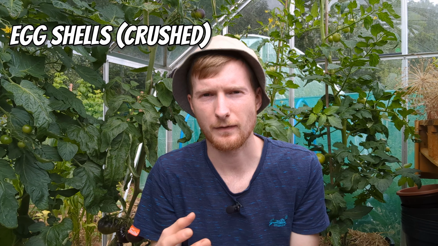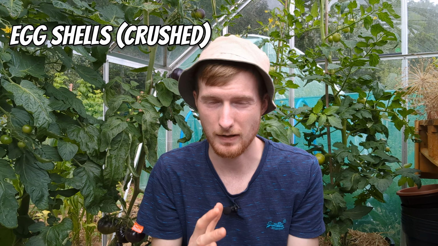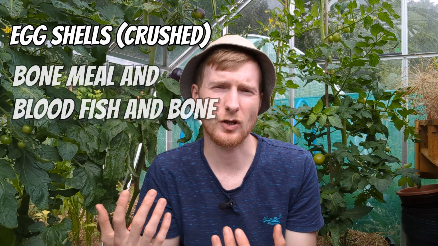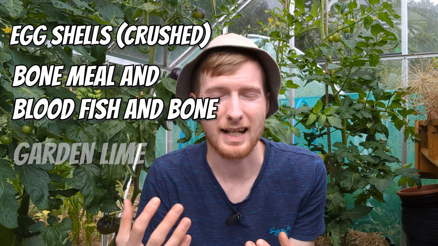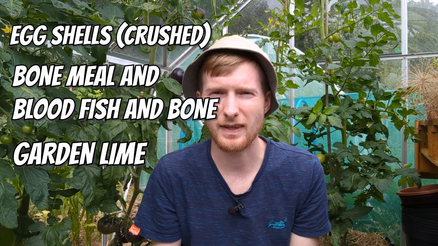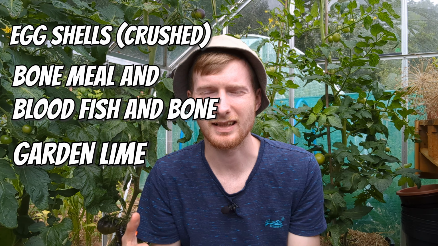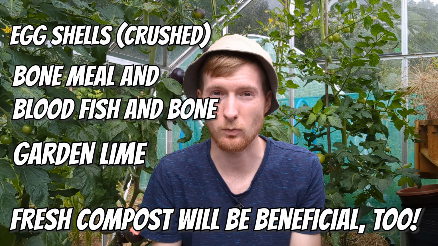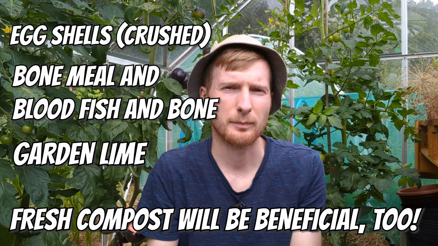So adding things such as eggshells, but bear in mind you do have to wait for this to break down. The calcium isn't going to be available straight away. And adding things such as bone meal, blood fish and bone, adding things such as garden lime will help raise calcium levels. But do bear in mind that garden lime is going to raise the alkalinity of your soil, so you do have to watch how much you're adding. But for a more immediate effect, adding a calcium containing liquid feed is going to provide us with almost instantaneous results, and it's going to fix the problem very, very quickly.